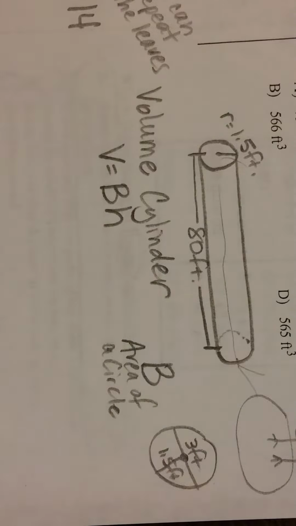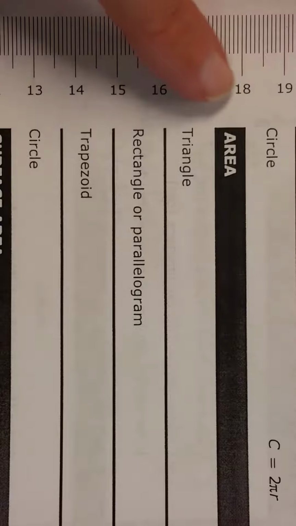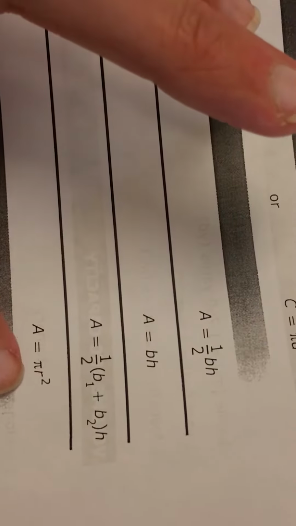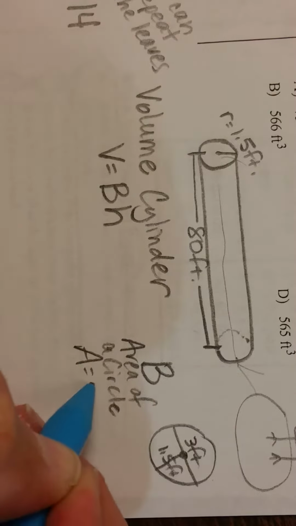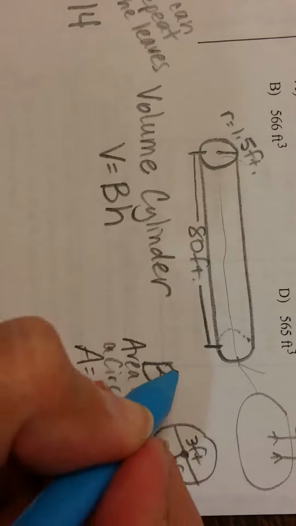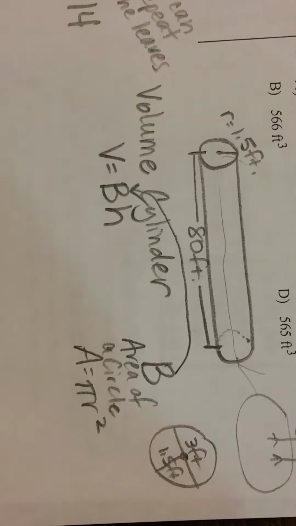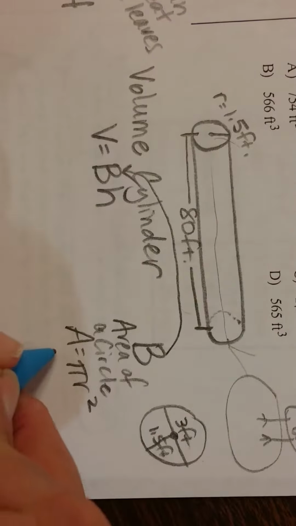So on my formula chart, once again, I find area of a circle. That would be pi r squared. So A equals pi r squared. So once we have that, we can plug it in over here in place of our big B. So let's do that real quick.